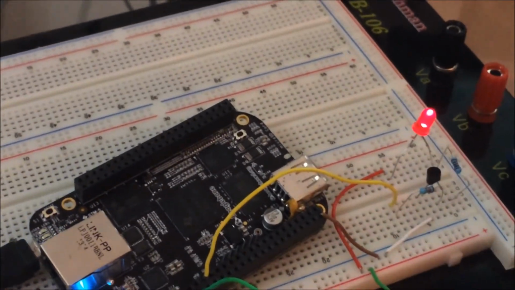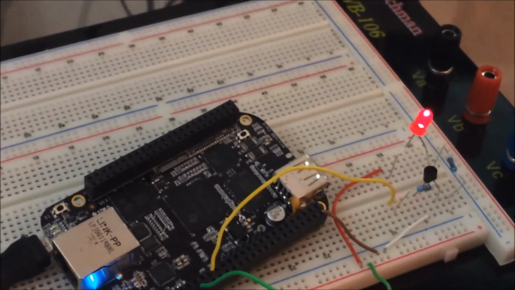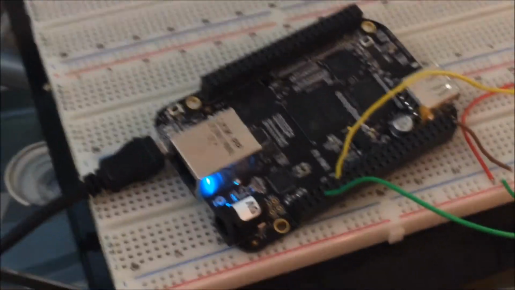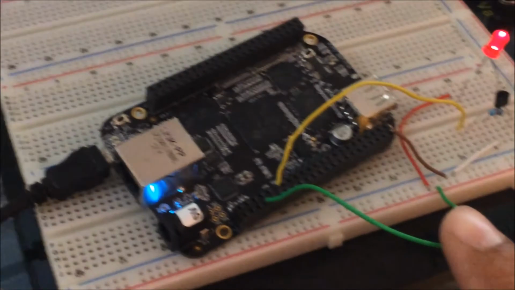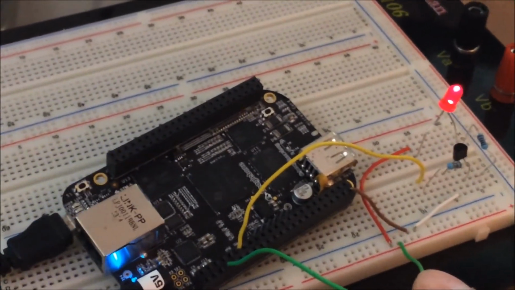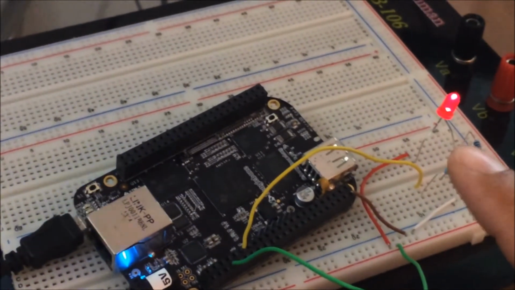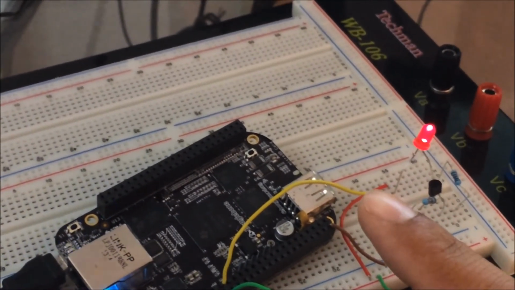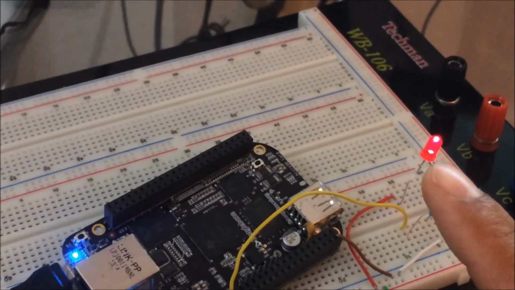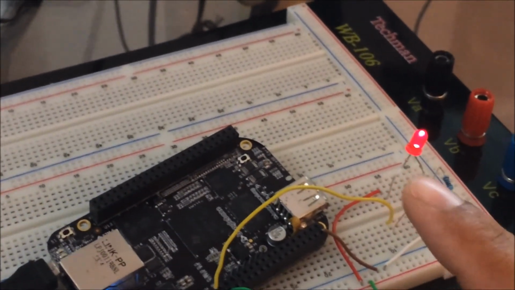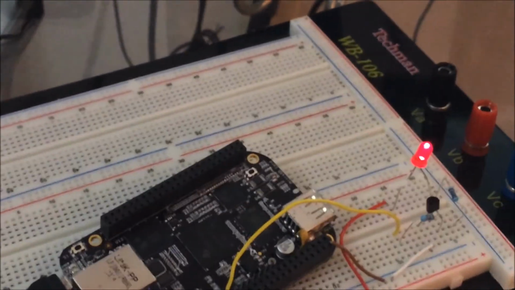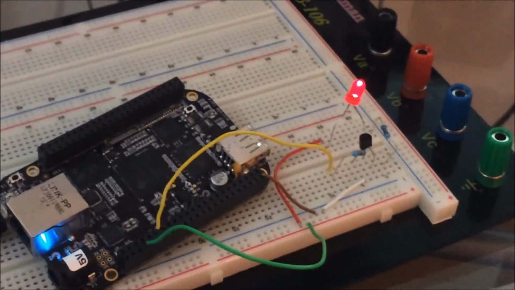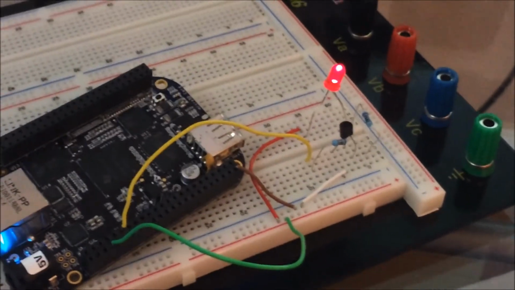It is connected to the base of the transistor. You know how the transistor works. We're providing power with this green wire and connecting it to the LED. So if we put a 1 here, the LED is turned on. If we put a 0 here, the LED is off. The transistor is behaving like a switch. Pretty simple electronics.